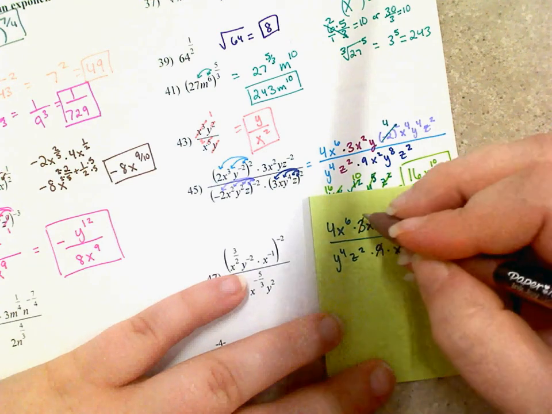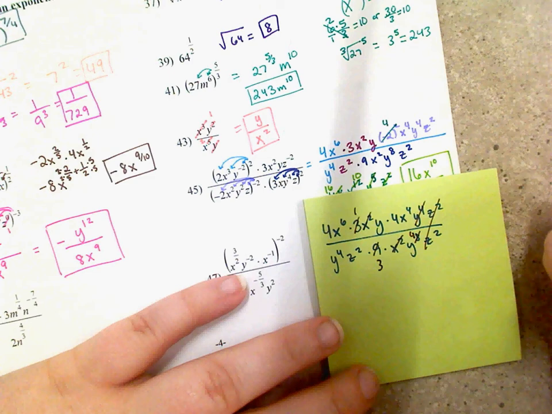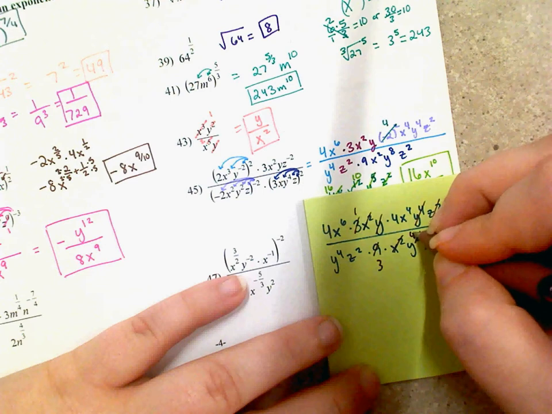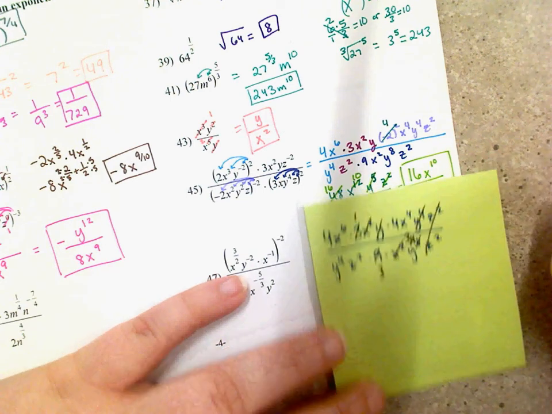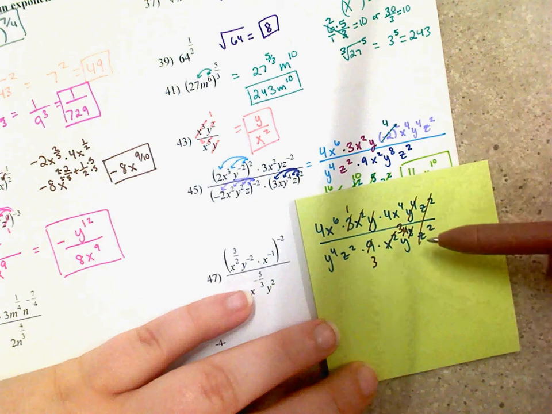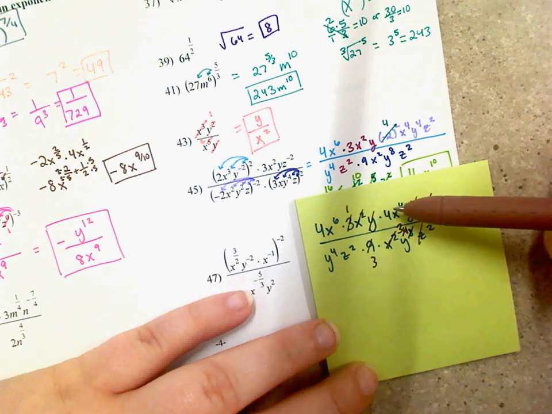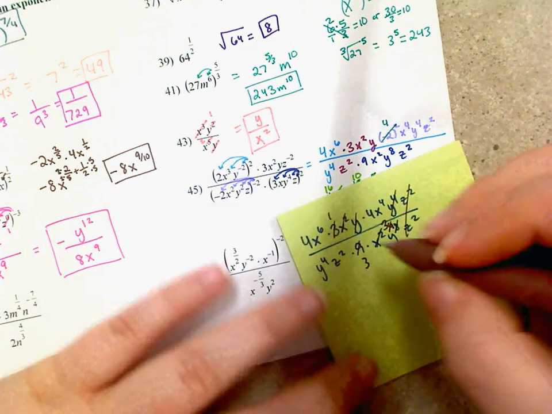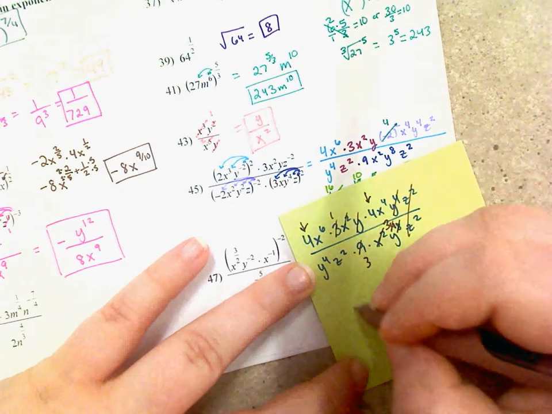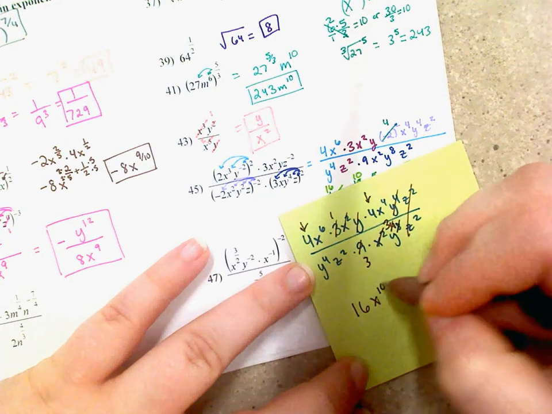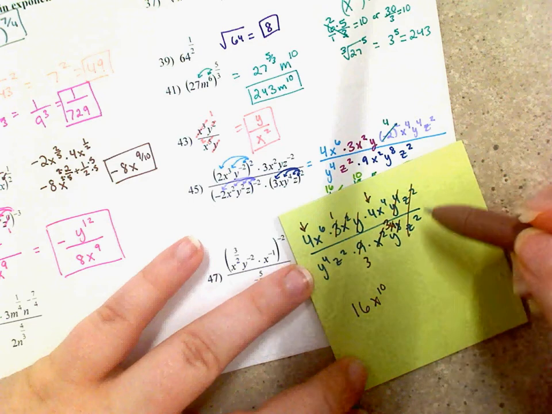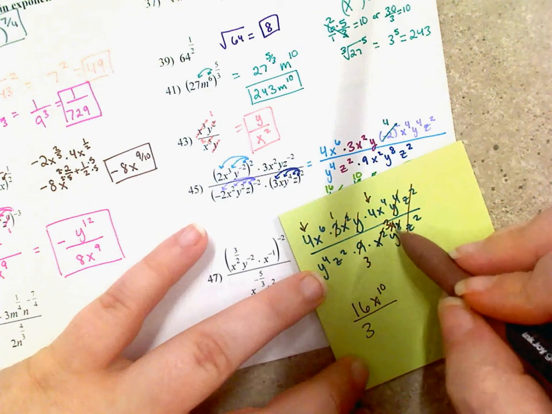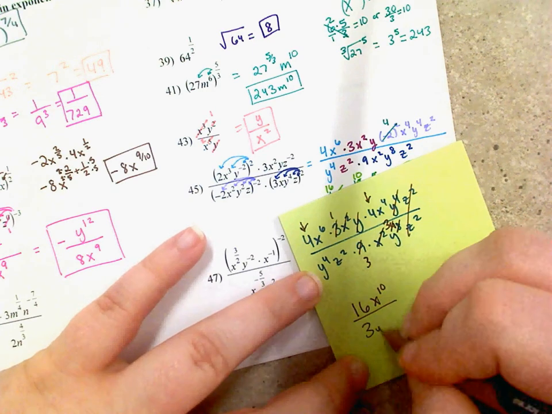Let's see, what else do I see? One of these y's can cancel out with one of these y's, leaving me with 3. And z's, no more z's on the top. X's, no more x's in the bottom. Okay, so let's see what we're left with. 4 times 4 is 16. X to the 10th, because I got x to the 6th and x to the 4th left over. Everything else looks canceled out. I've got a 3. I've got y cubed and y to the 4th, that's y to the 7th. And then I've got z squared, which is the same thing.